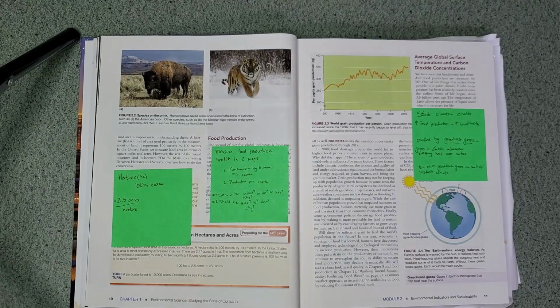All right, now we're moving on to indicator 2, which is food production. We measure food production health in 2 ways. The first one is consumption by humans per capita, and the second is production per capita. Just to talk about those for a quick sec. So per capita means per individual in a country, right?